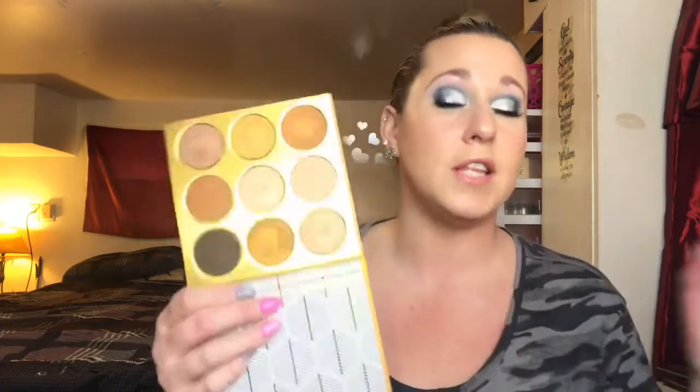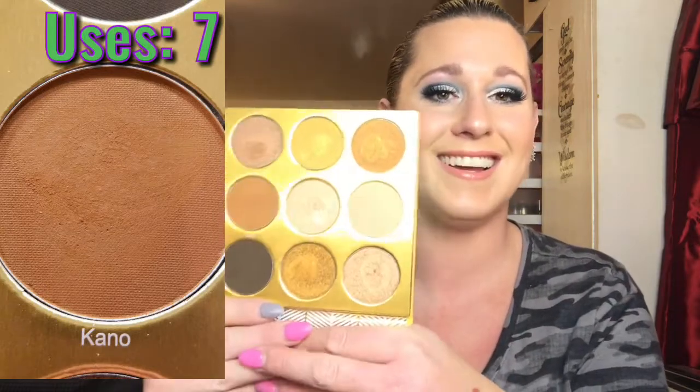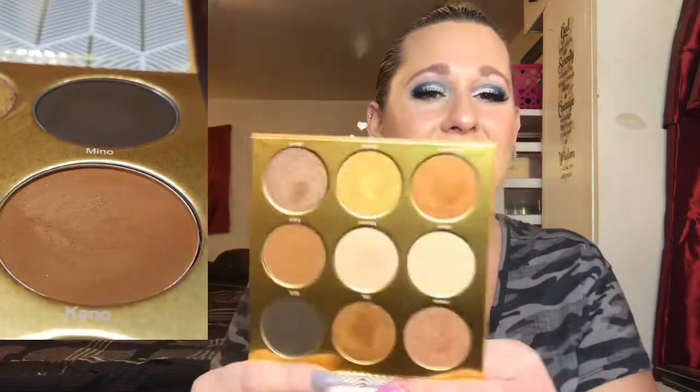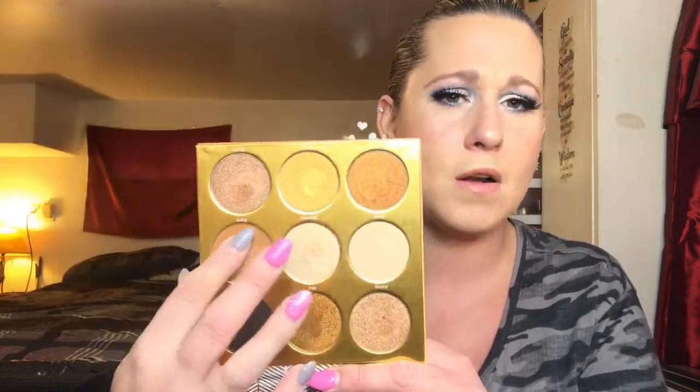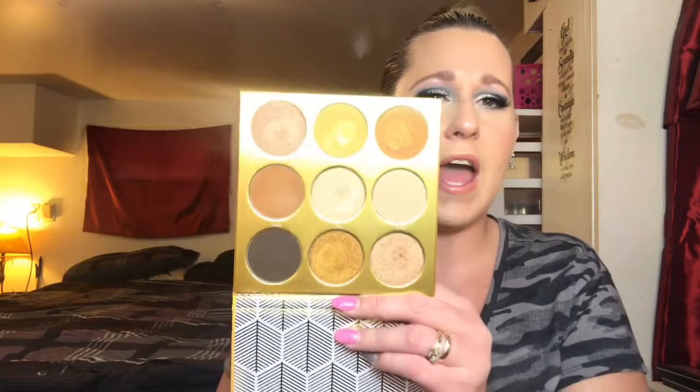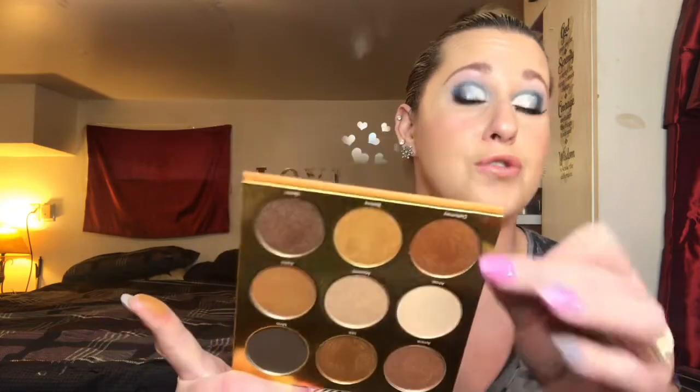And then my last shadow that was chosen for me was from my Warrior palette by Juvia's Place, and the shade Kano was chosen. At least it was a brownish matte color, so I was glad to take it. And Kano is a typical kind of neutral, warm tone matte brown shade. And I heard that actually Juvia's Place's shadows are pretty easy to pan. I'm not sure because this is the one I have the least progress on, but yet use the most of.